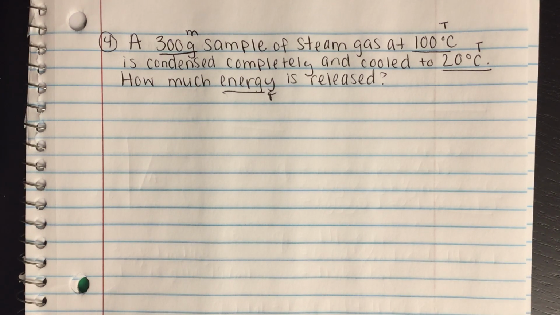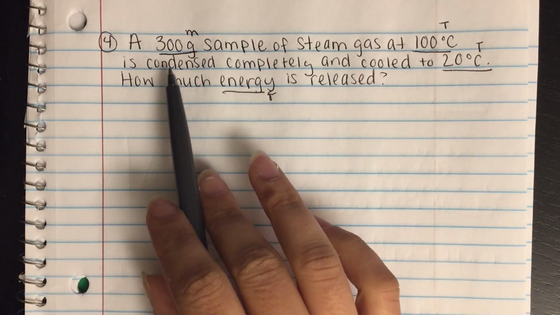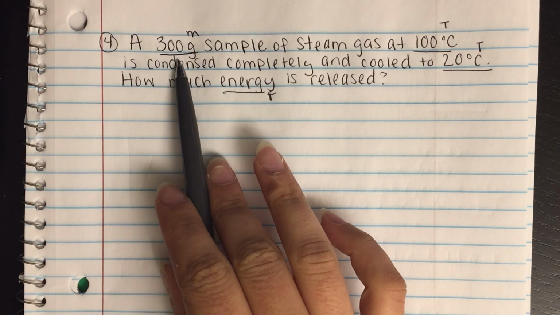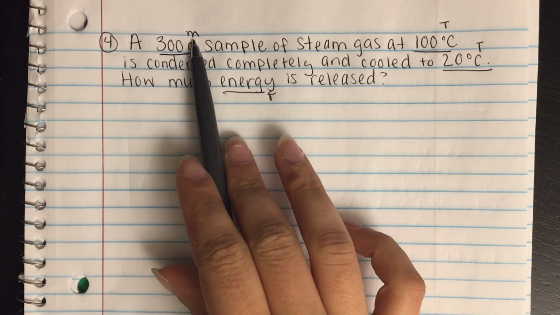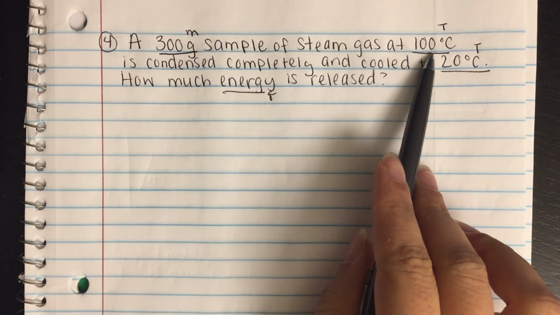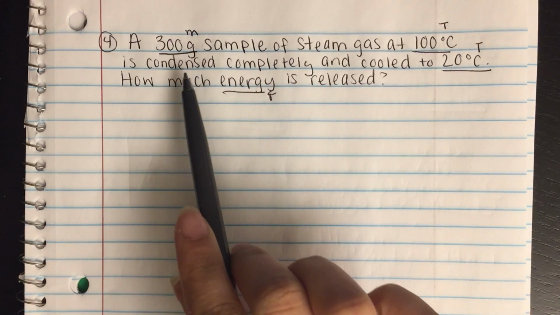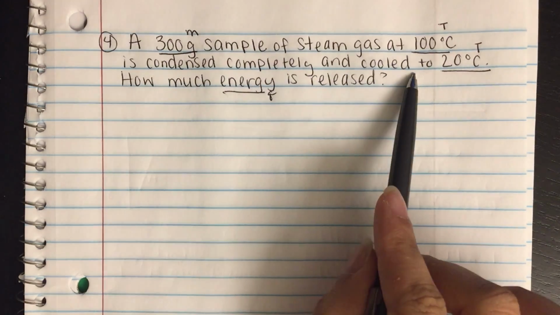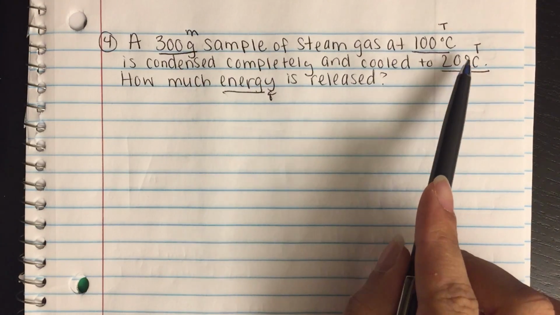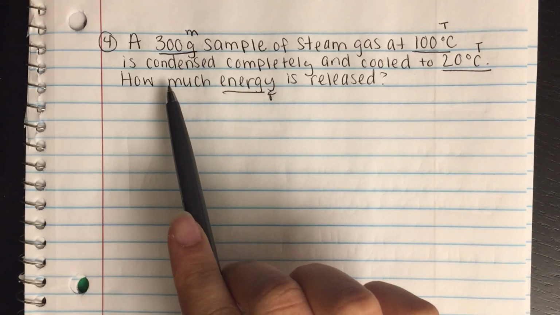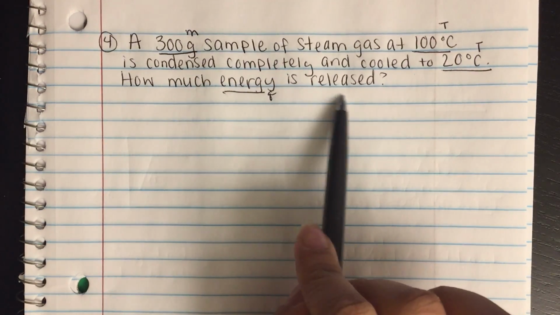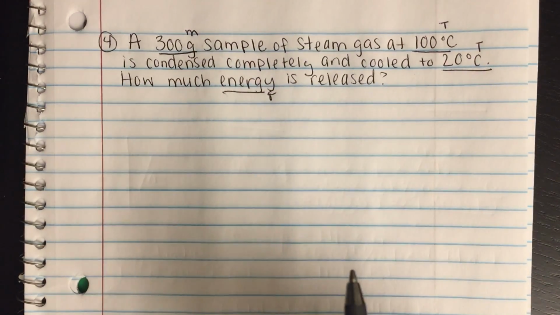We're looking at problem number 4, and as you can see, I already started underlining all my numbers. I have a 300-gram sample, which is my mass, of steam gas at 100 degrees Celsius, which is a temperature, that is condensed completely and cooled to 20 degrees Celsius, my other temperature. How much energy is released? So I'm solving for Q.